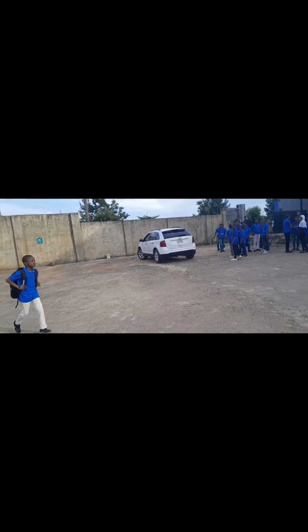Look at that white car. That white car is actually moving. The moment it stops, it has come to rest. It means that the final velocity is equal to 0 meter per second. Now it is about to move, so it means the initial velocity is 0 meter per second.